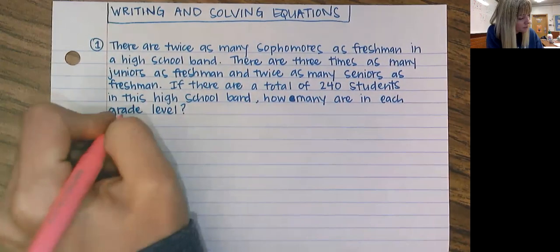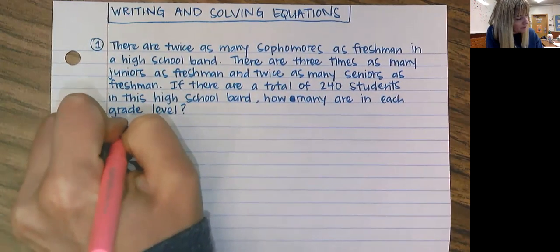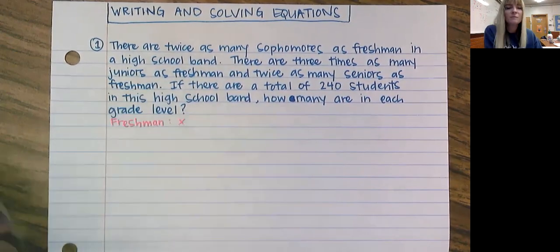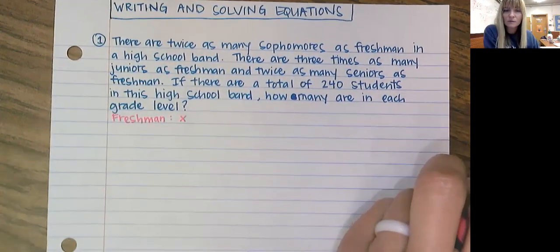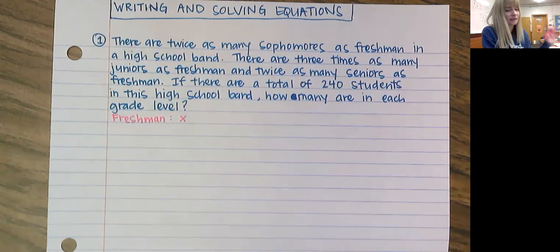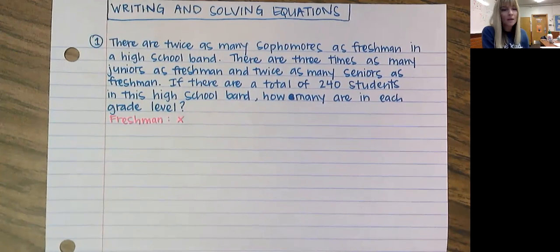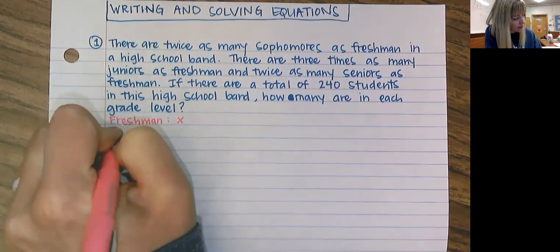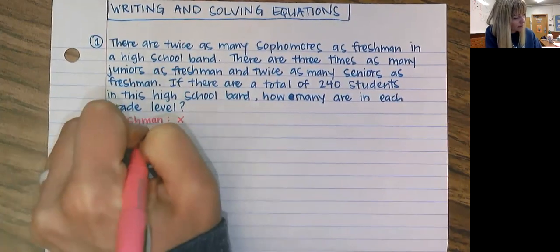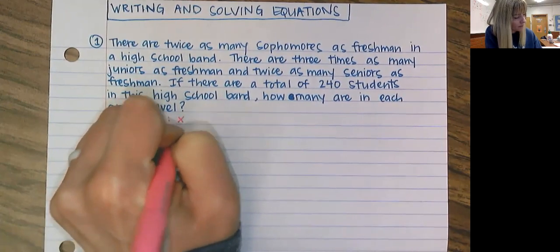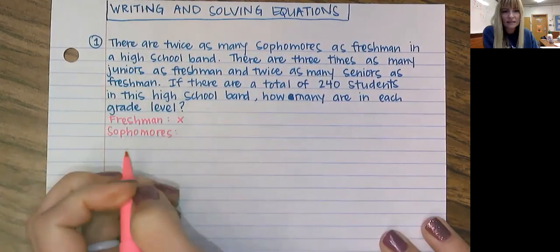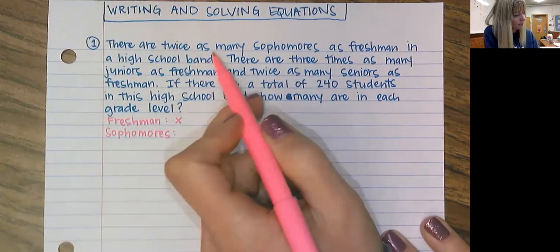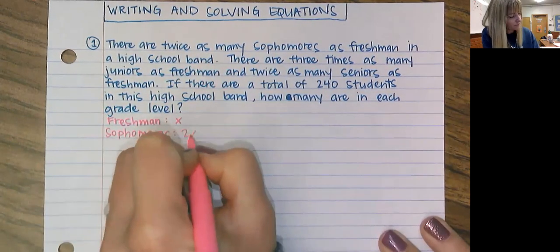So what I'm going to do is write over here. Freshmen. The number of freshmen is going to be my X. The number of freshmen in the school band, I'm going to let that be X because that's what everything else is determined by. Okay, X is the number of freshmen. Let's list the rest of these. Sophomores. It's kind of a funny word. Sophomores. Twice as many sophomores as freshmen.